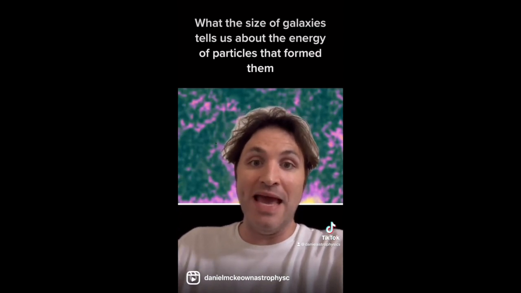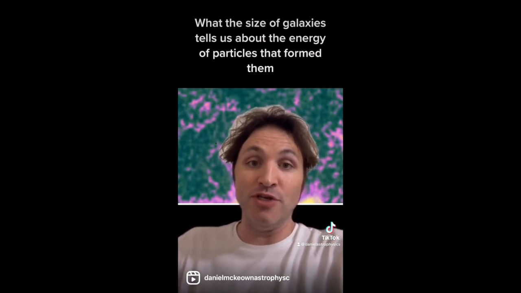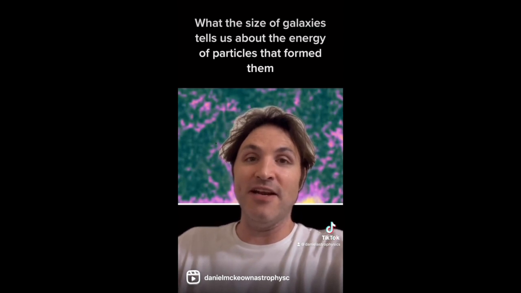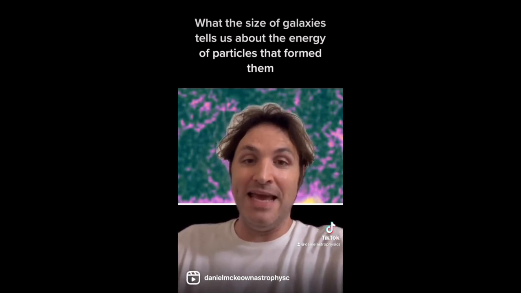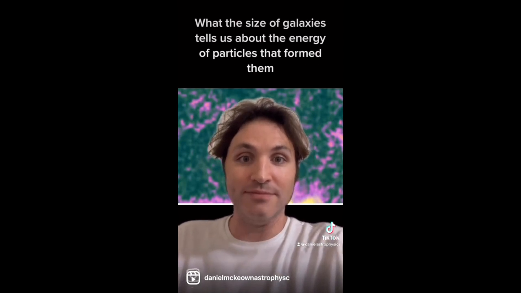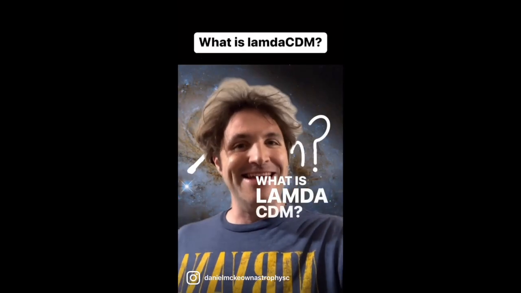So the fact that we have these large structures and these galaxies forming even in an early time in the universe points to an identity for a dark matter particle that is massive and also slow moving, hence the term cold dark matter, as opposed to hot dark matter, which would be a fast moving form of dark matter, like a neutrino. What is lambda CDM?